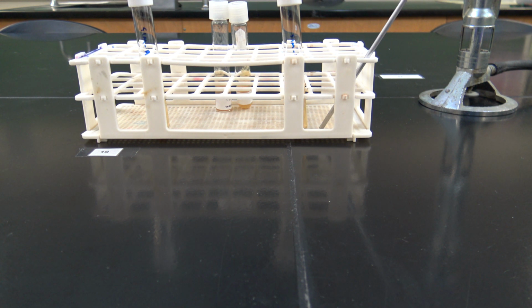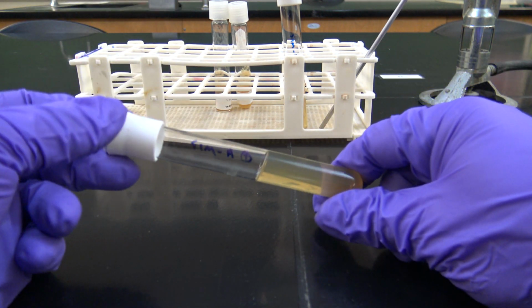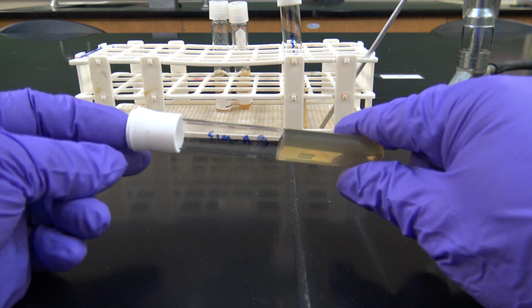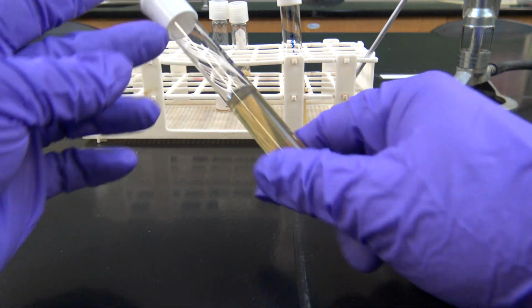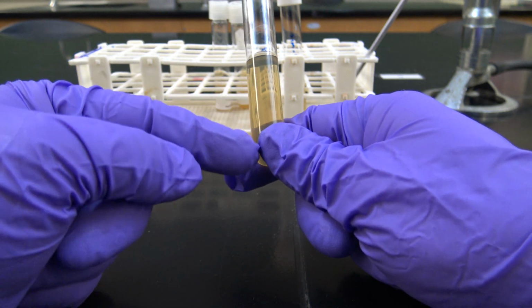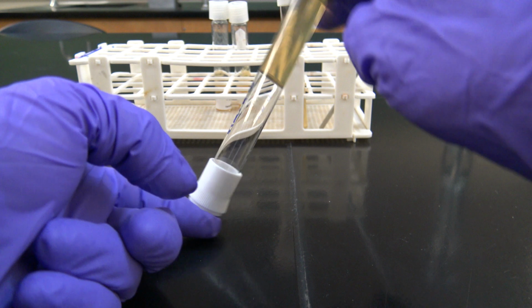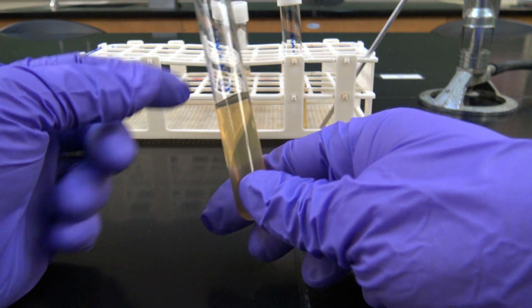and motility ability. So SIM media, SIM, sulfide, indole, motility, is a semi-solid media, so it has a little bit of agar in there to keep it solid, so you can see it's not going anywhere when I flip it around.